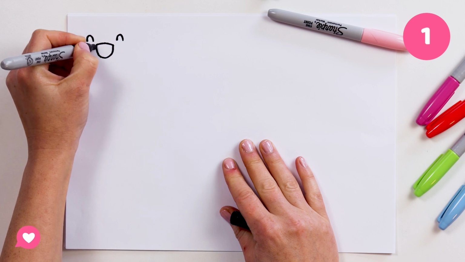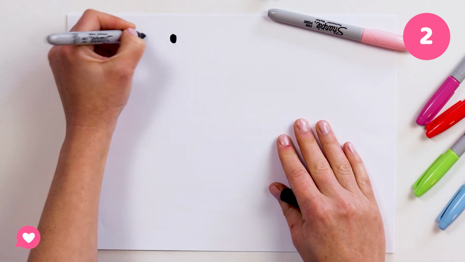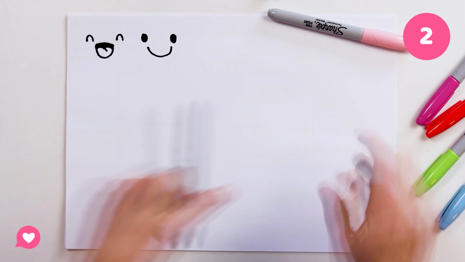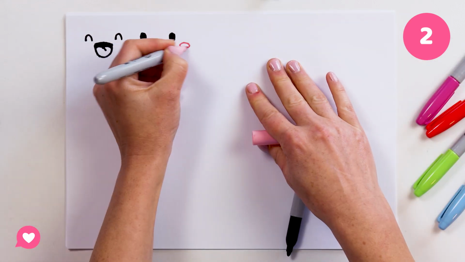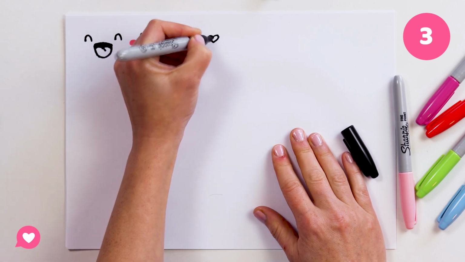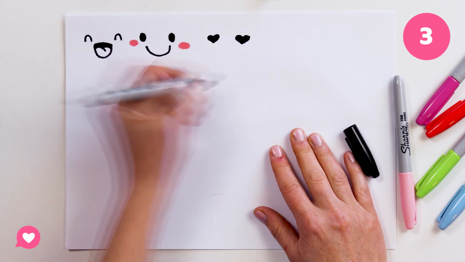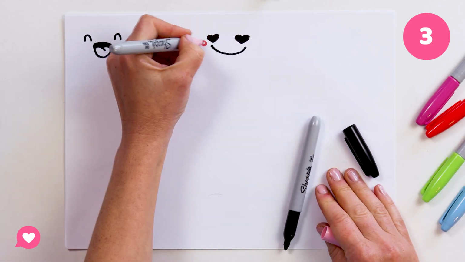Here's a really happy one with a big smile. And this is a classic kawaii face, and we'll make it extra cute with some cheeks. Now let's make a lovey-dovey face with hearts or any other object.